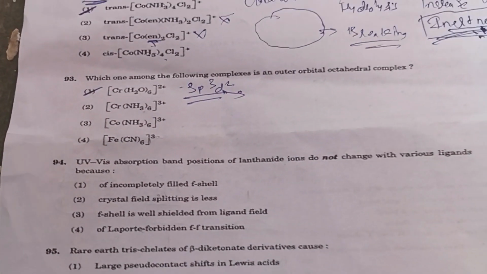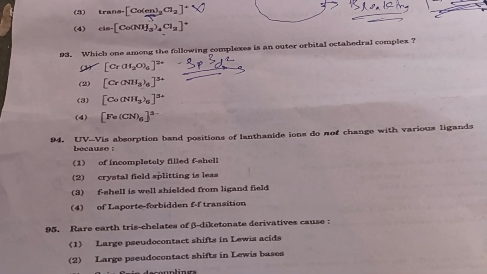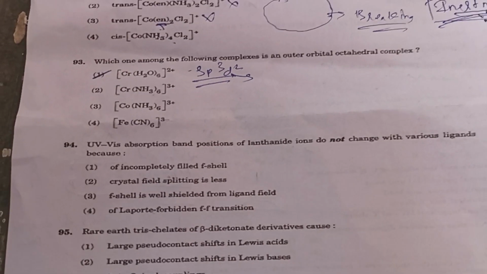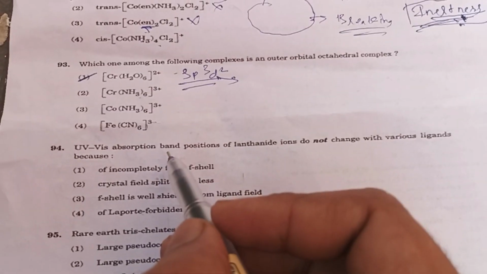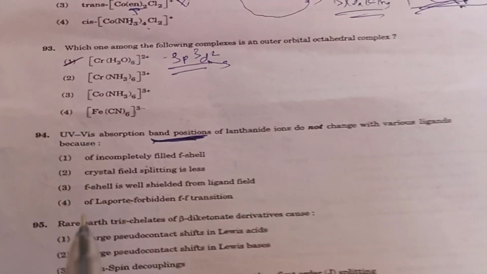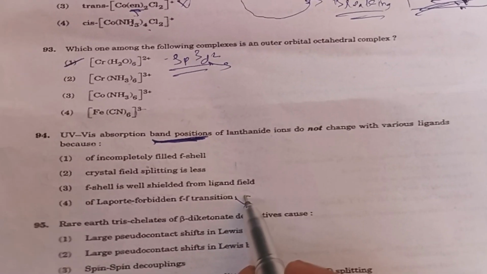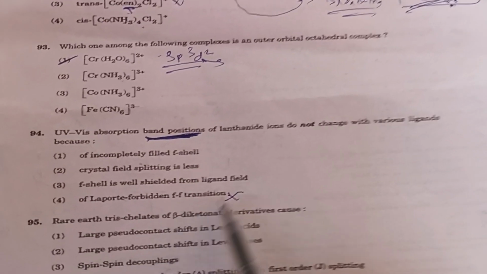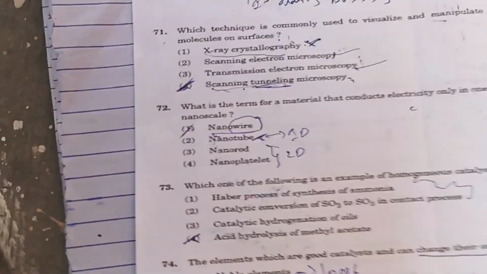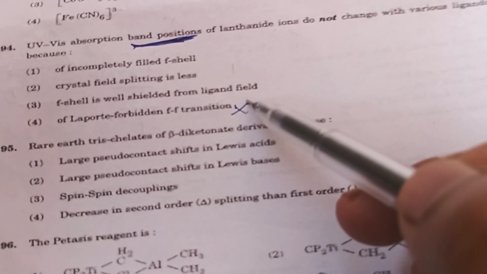Next, the 94th. The UV visible absorption band position of the lanthanide ions does not change with the various ligands. Here they are talking about the absorption band positions. If we come here, Laporte will be the rule for f-f transitions, so it is always for the intensity of the absorption. So this option will be wrong.